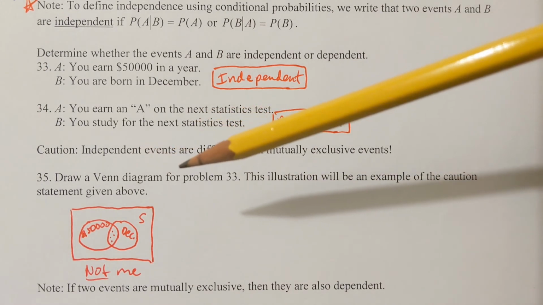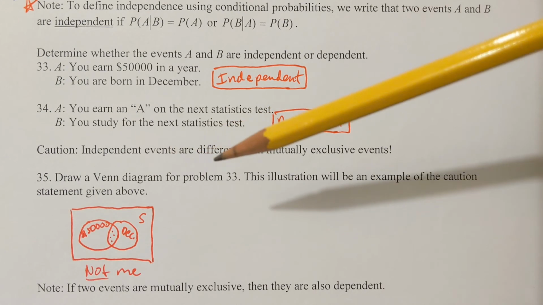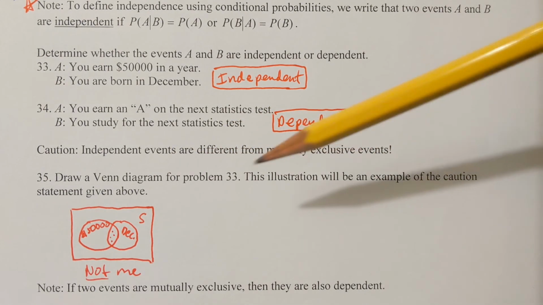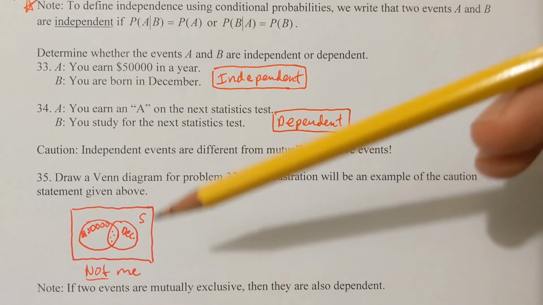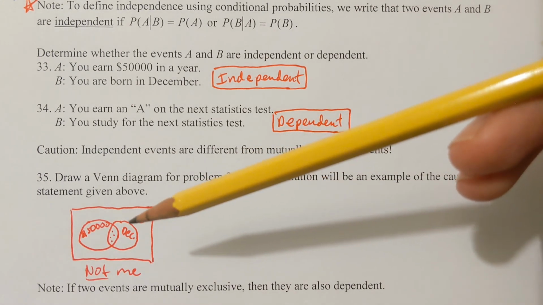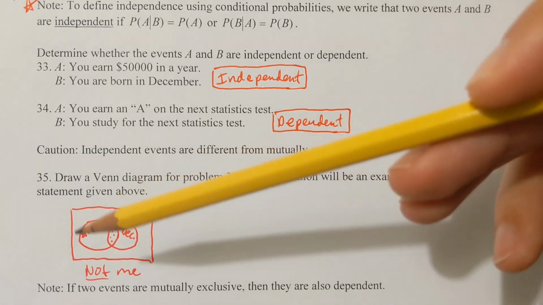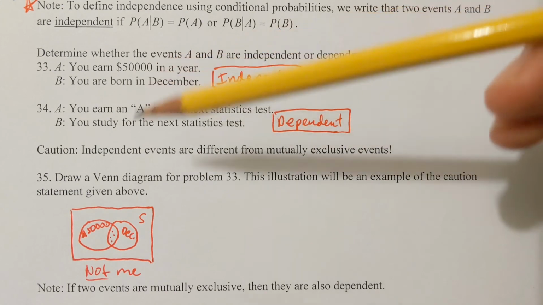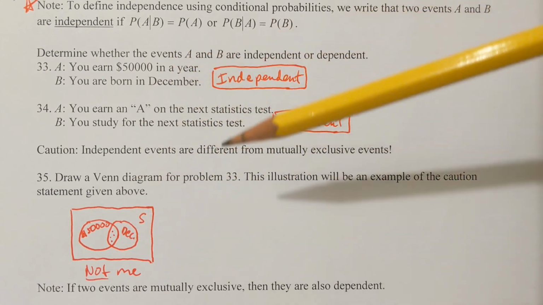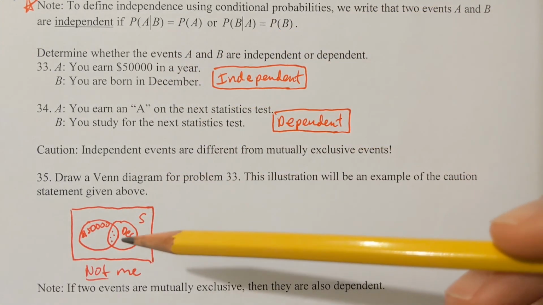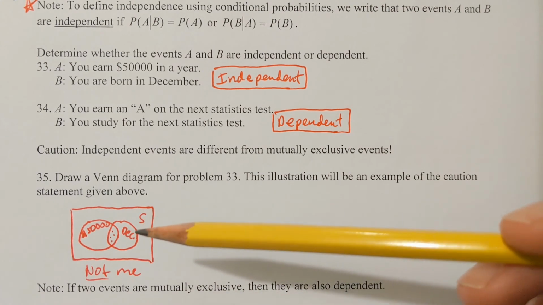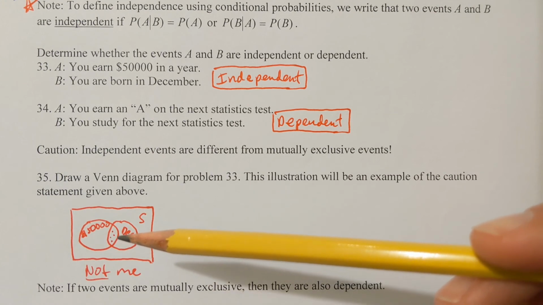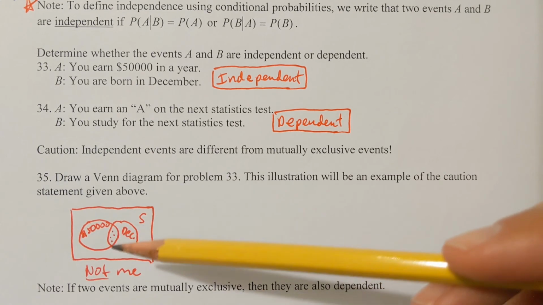Problem 35, draw a Venn diagram for problem 33. This illustration will be an example of the caution statement given above. In problem 33, here's the sample space, and the number of people that make $50,000 in a year and the number of people that are born in December. There are people in the world that are born in December and make $50,000 in a year, so those people would be in the overlap.